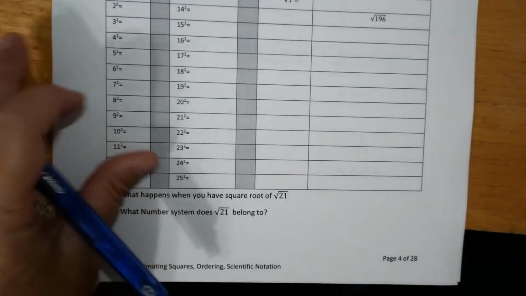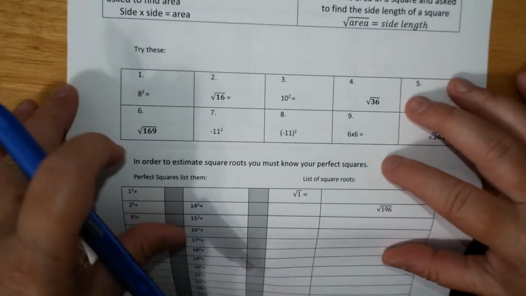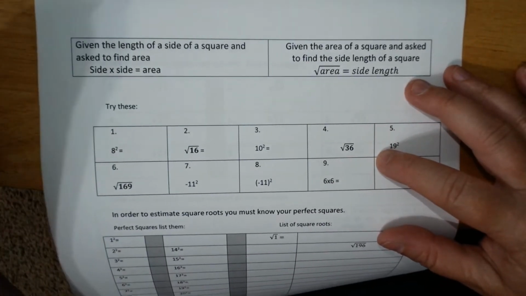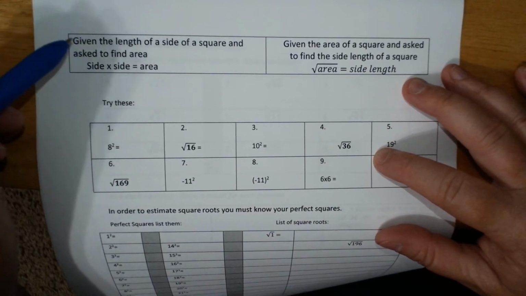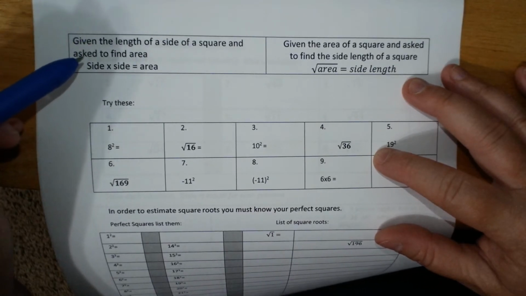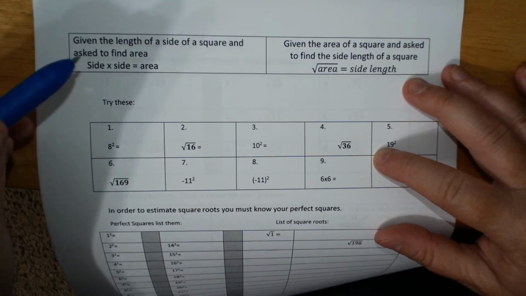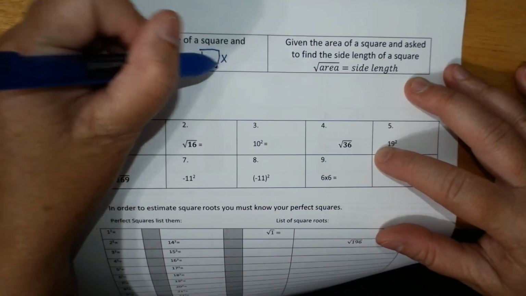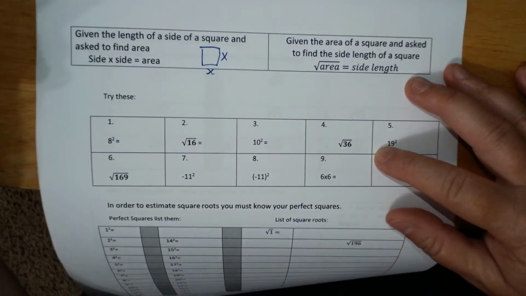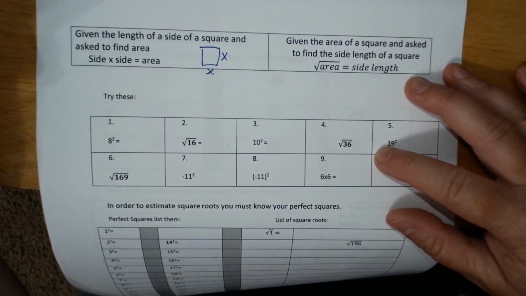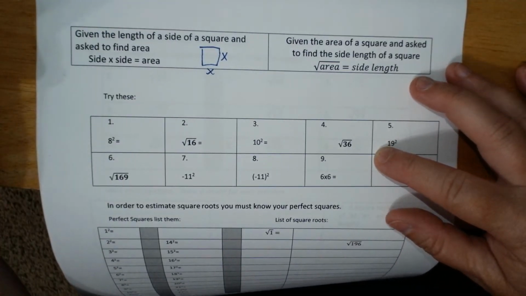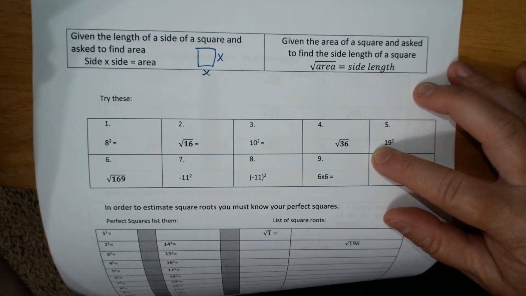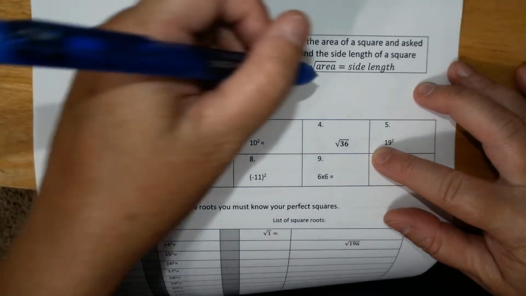Usually when you're doing these problems, they're going to ask you in a word problem. They could say given the length of a side of a square and ask to find the area. So you're going to have this square, and you're going to have a number here and a number here, and they're going to find area. Well, you're just going to multiply side by side. The other way is they will ask you given the area of a square and ask to find the side length.